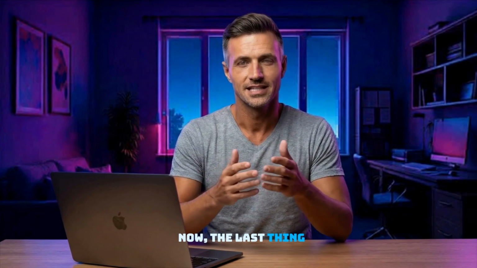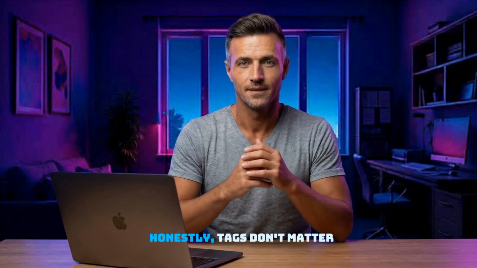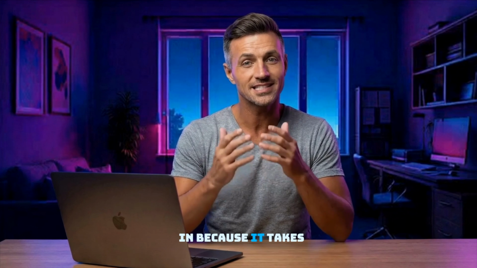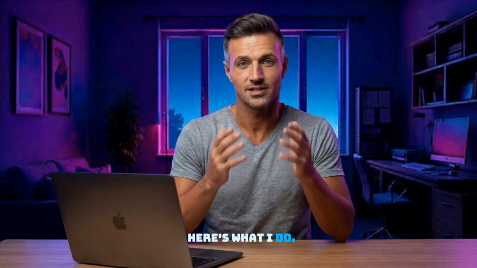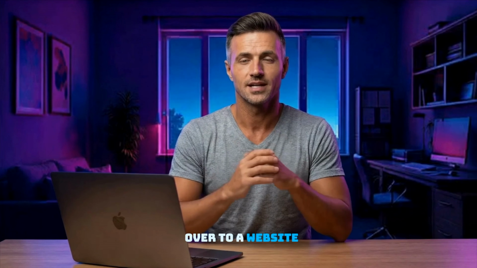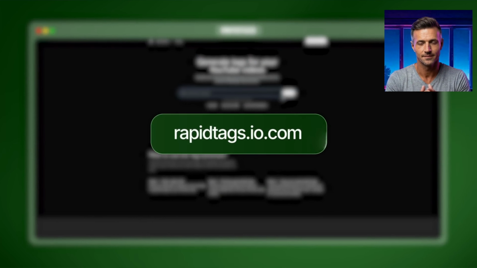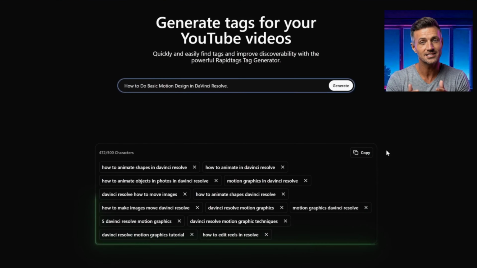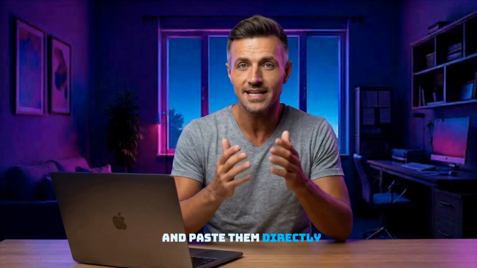Now, the last thing we need to cover is tags. Honestly, tags don't matter nearly as much as they used to, but I still fill them in because it takes 10 seconds. Here's what I do. I take the keyword I want to rank for, copy it, and head over to a website called rapidtags.io. I paste in the keyword, click search, and it gives me a list of relevant tags. I just copy those and paste them directly into my video.